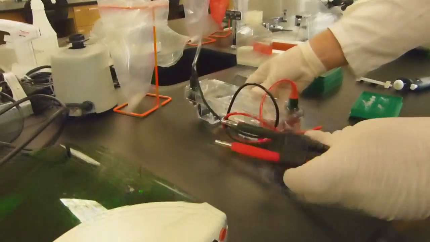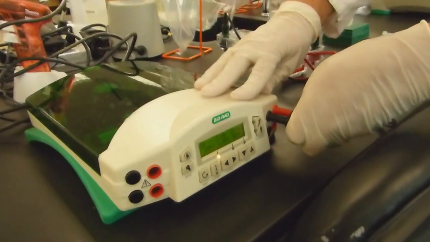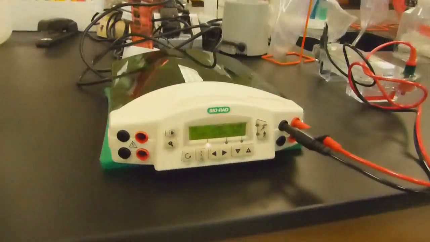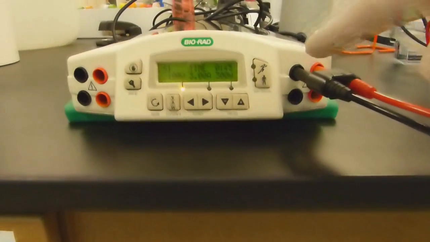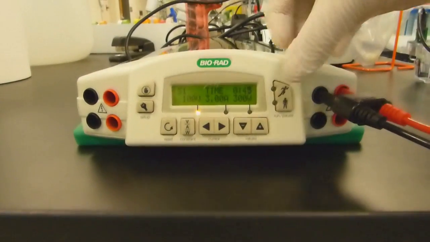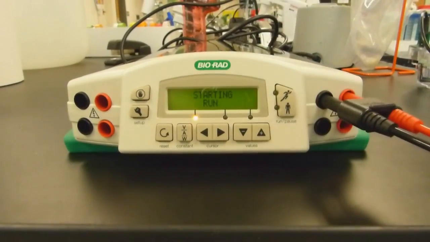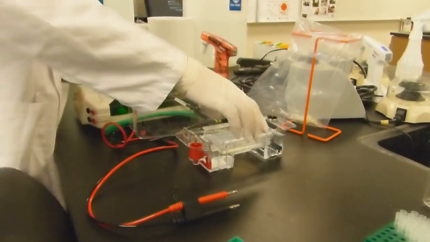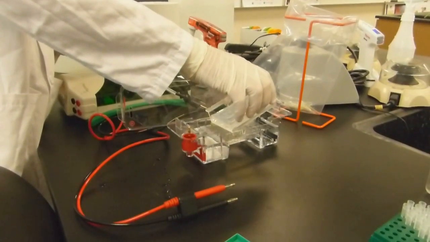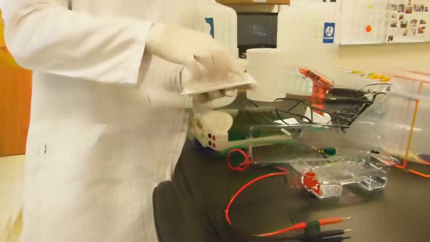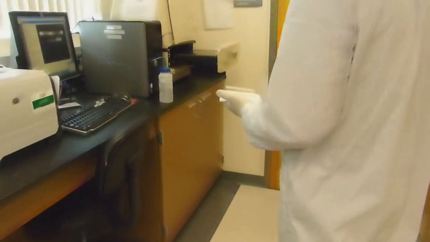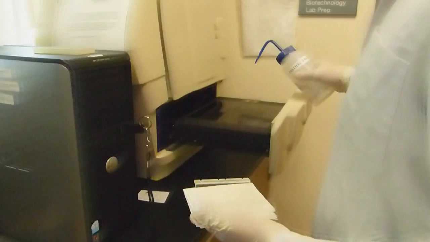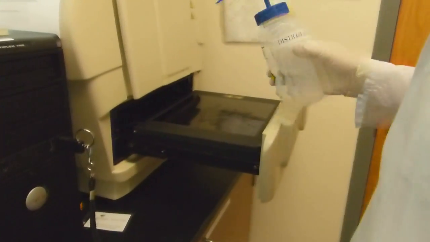Secure the top, making sure the positive terminal is farthest from the wells, and plug the leads into the power supply. Set the unit to run for 100 volts for 45 minutes, and press start when ready. After the run, the gel will look the same as it did when we started, since no loading dye was used. But during the run, any amplified product will have moved through the agarose lattice toward the positive terminal.